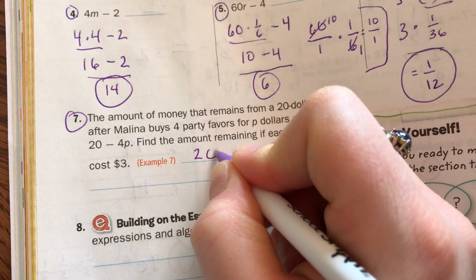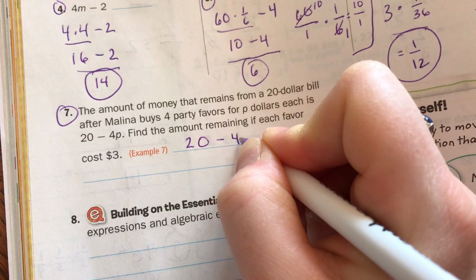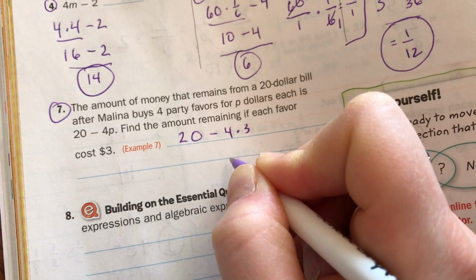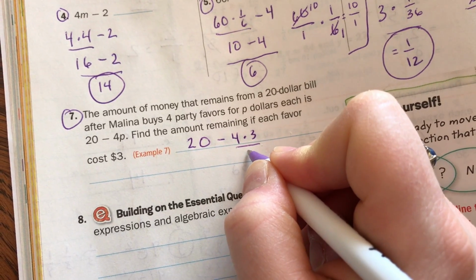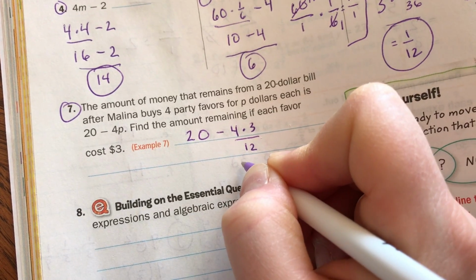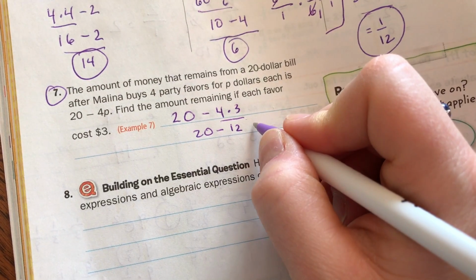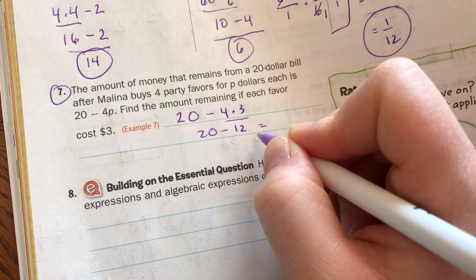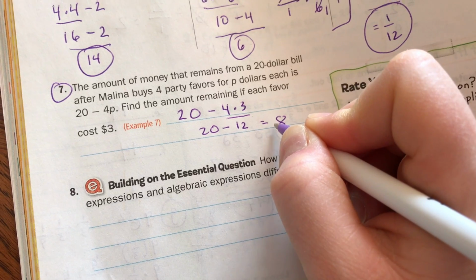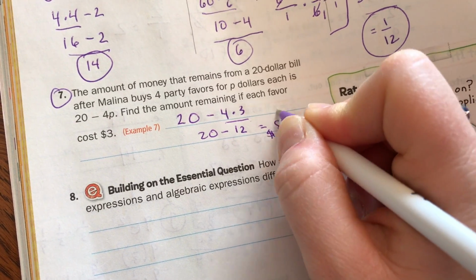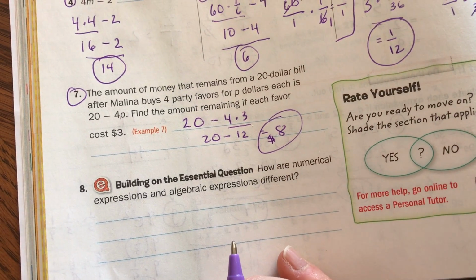So we're looking at 20 take away 4 times 3. 4 times 3 is 12. 20 take away 12 is 8. So the amount remaining, $8.